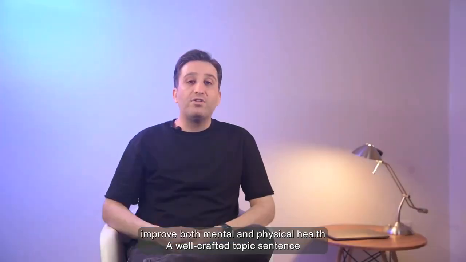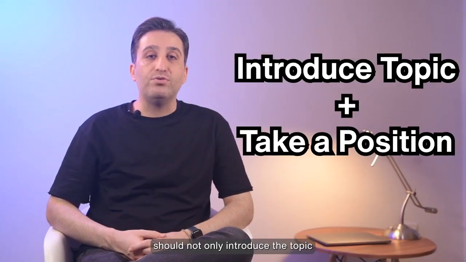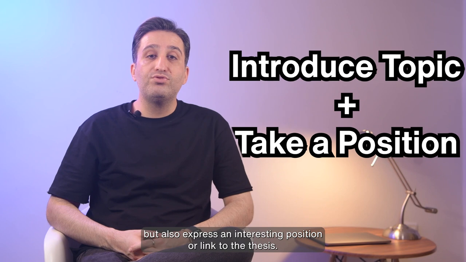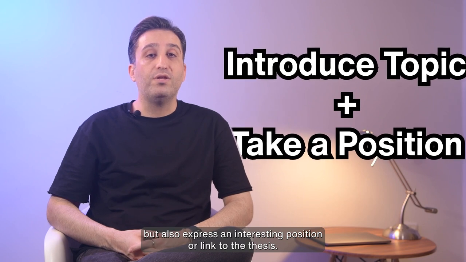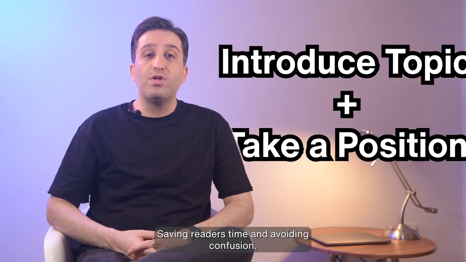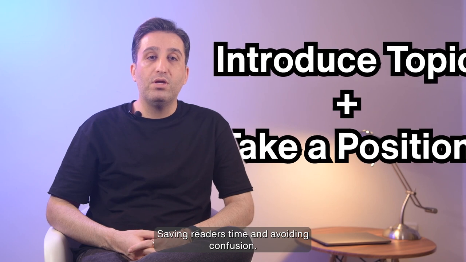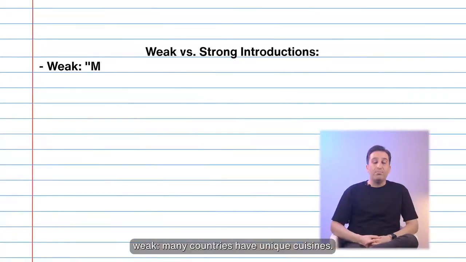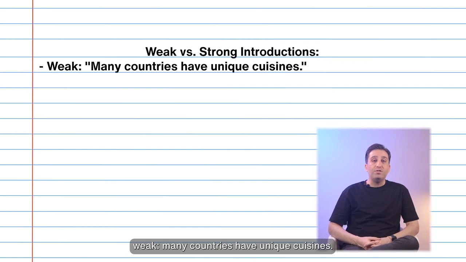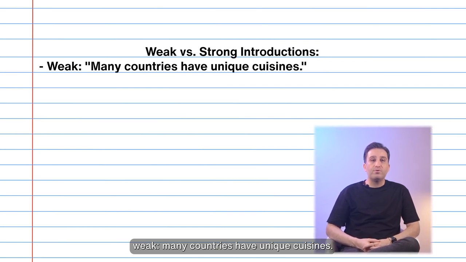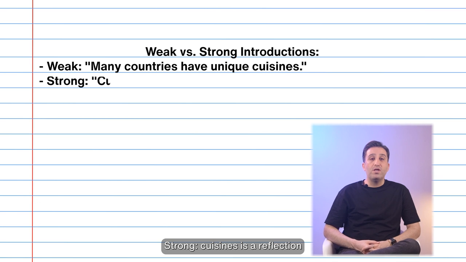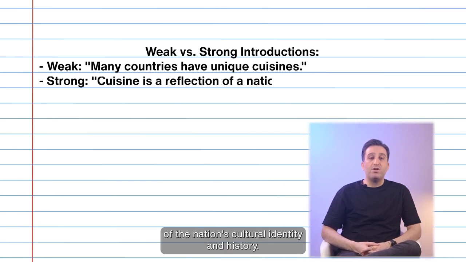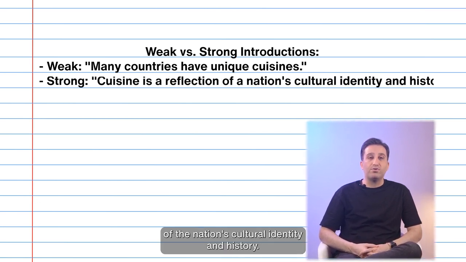A well-crafted topic sentence should not only introduce the topic but also express an interesting position or link to the thesis, saving readers time and avoiding confusion. Here are examples illustrating this. Weak: Many countries have unique cuisines. Strong: Cuisine is a reflection of a nation's cultural identity and history.